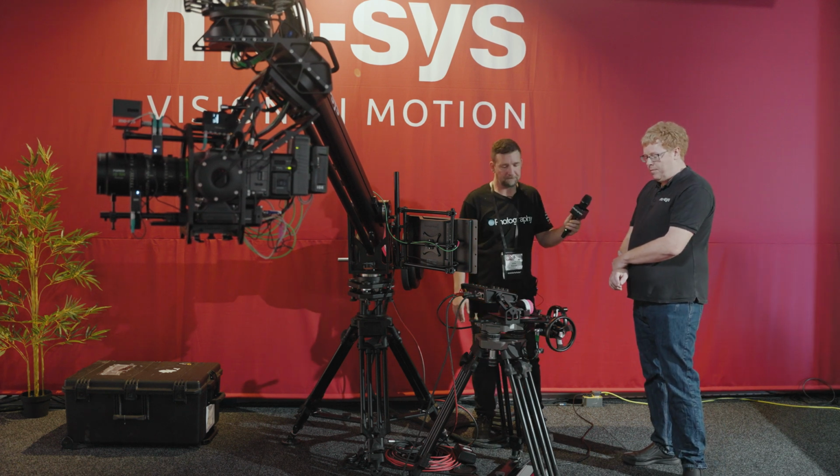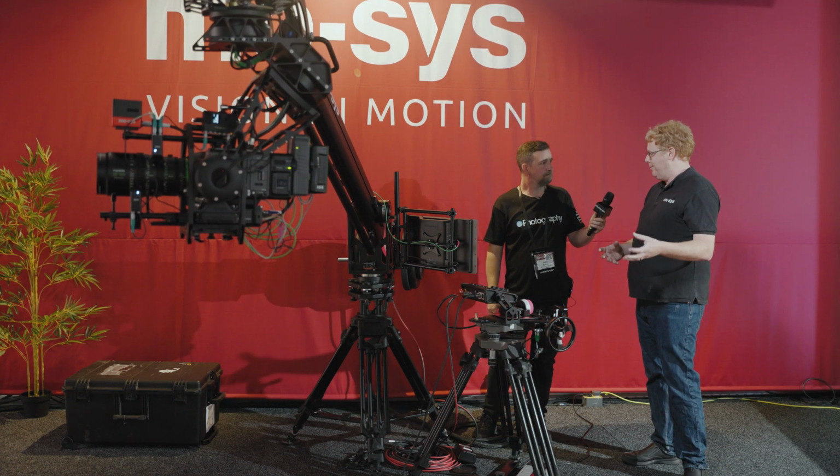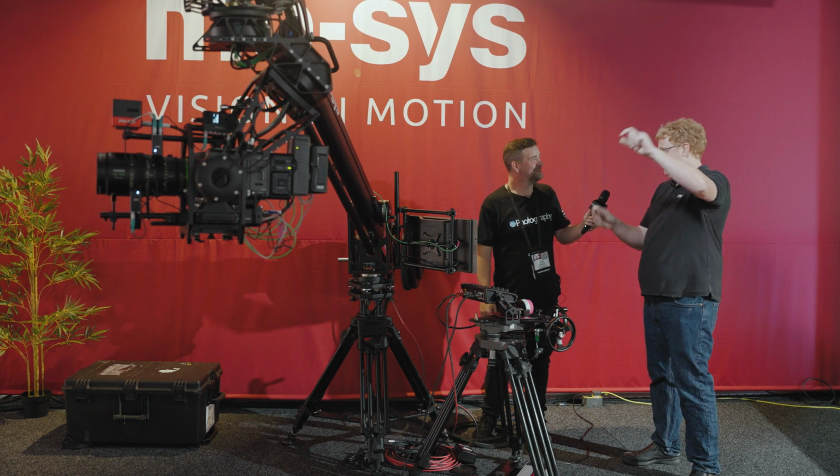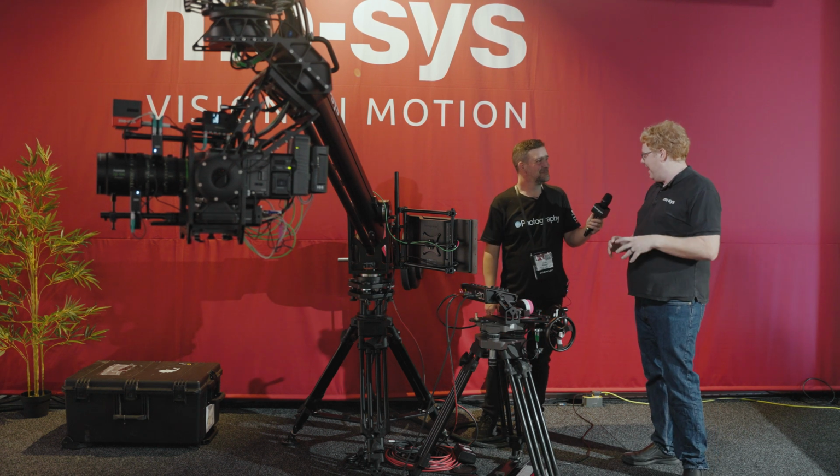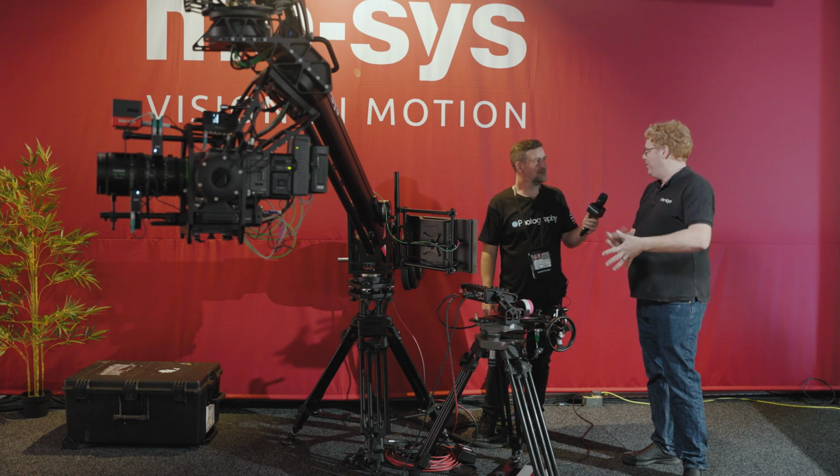That's right, yeah. In fact, this type of control goes way back to film where they would actually have a wire control, wire to the end and be controlling the head on the end of a crane. But of course, now we do it with robotics instead.